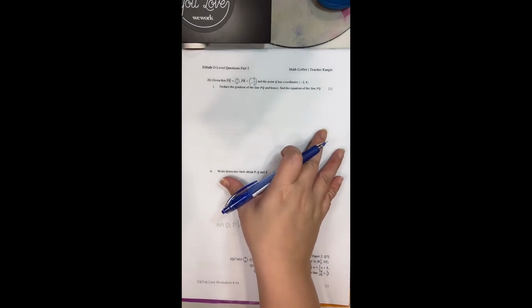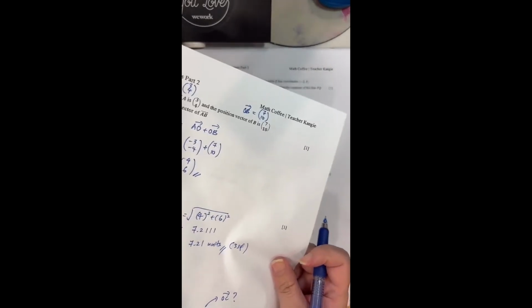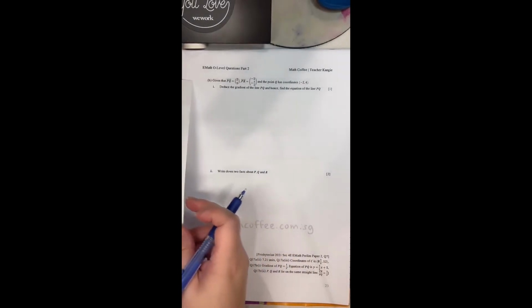Okay, done. Not done. There is still the second part of my vectors. Okay, this one is a bit long-winded.